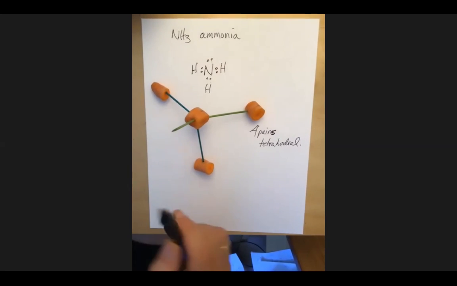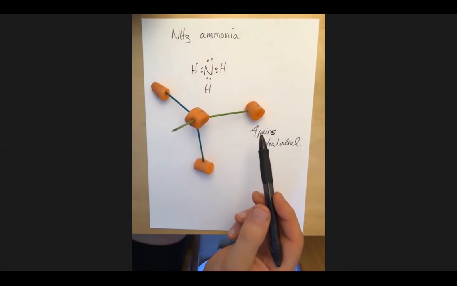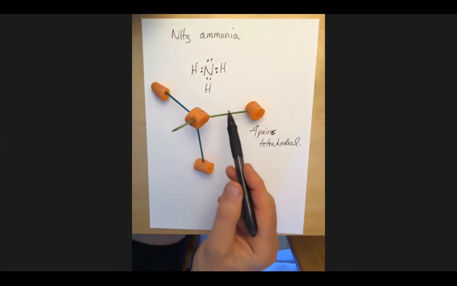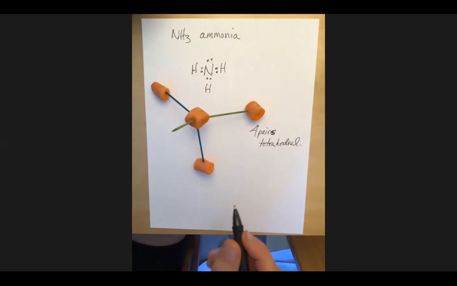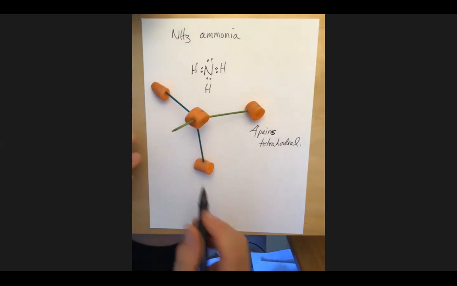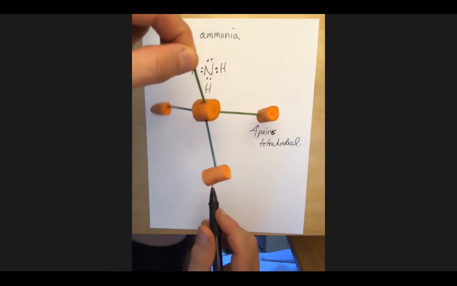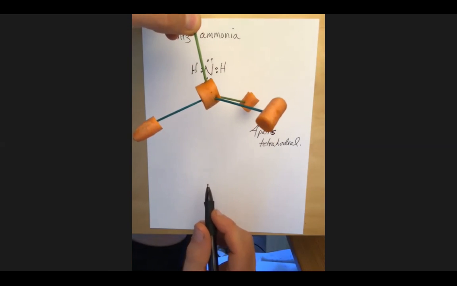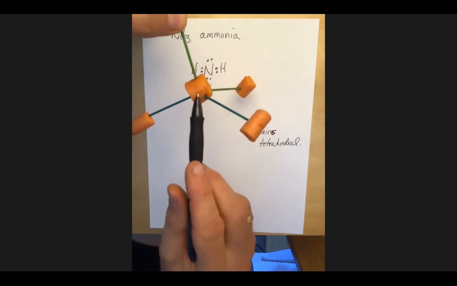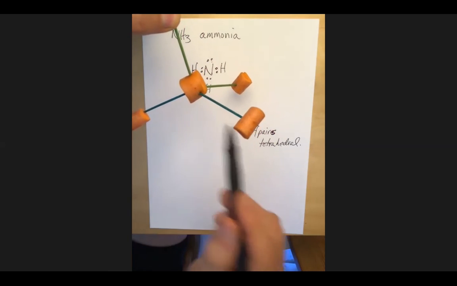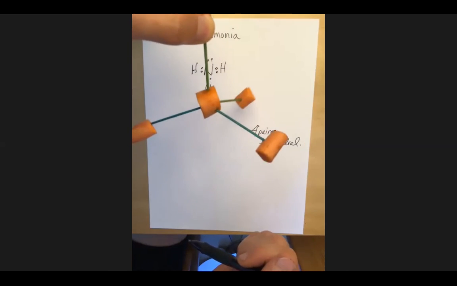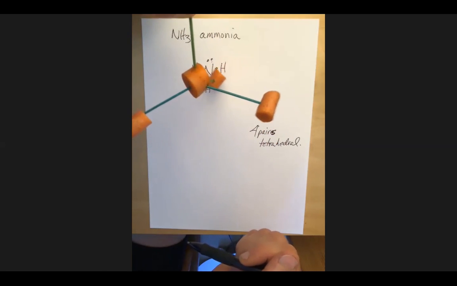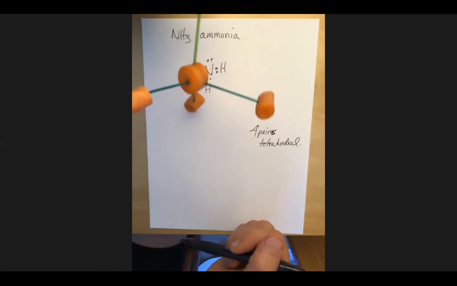So in this case, the electron pairs are exactly the same. The 4 electron pairs are tetrahedral, but the name we give to this shape is pyramidal. We've got 1 central one and 1, 2, 3 down below. If I rotate just a hair more, there we go.